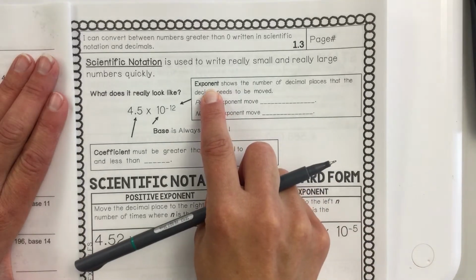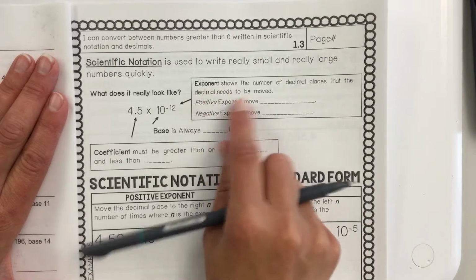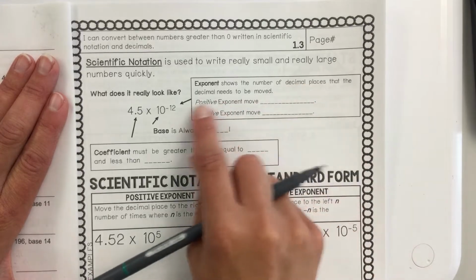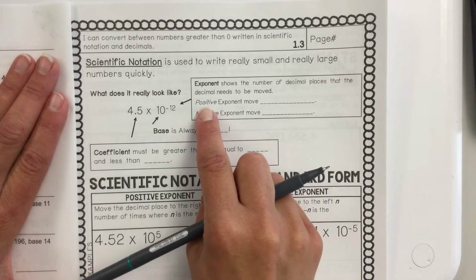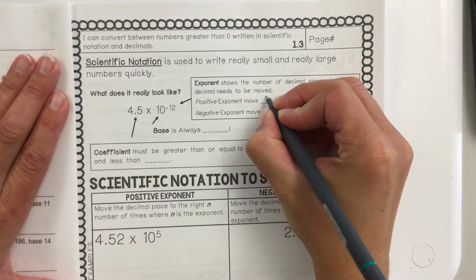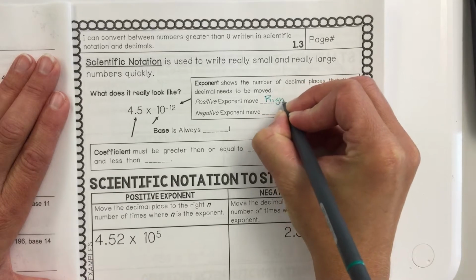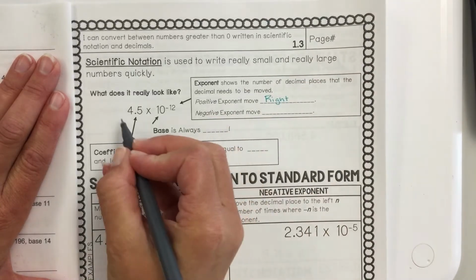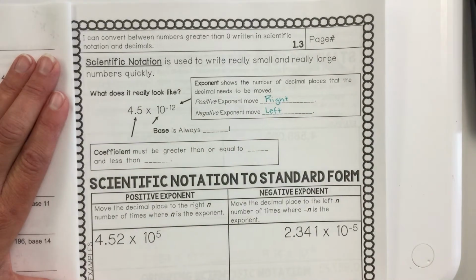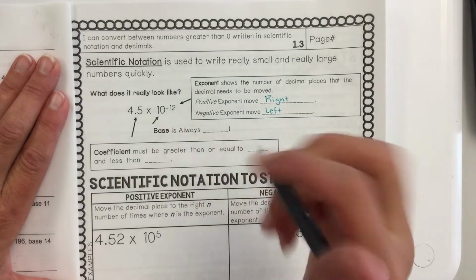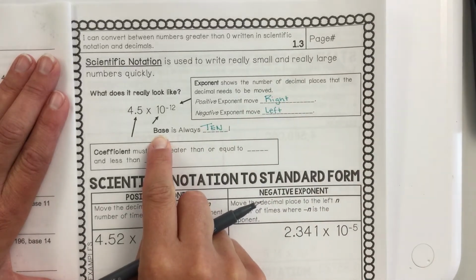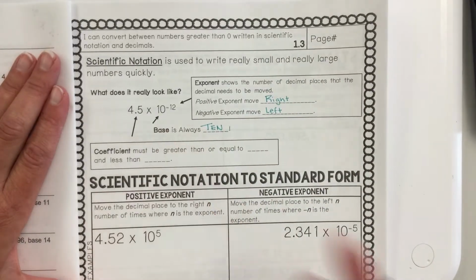So an exponent, which is what we did yesterday, shows the number of decimal places in scientific notation that the decimal needs to be moved. So a positive exponent, we would move the decimal to the right. And a negative exponent would go to the left. Okay? The base is always 10 in scientific notation. Not in all exponents, but in scientific notation, the base is always 10.